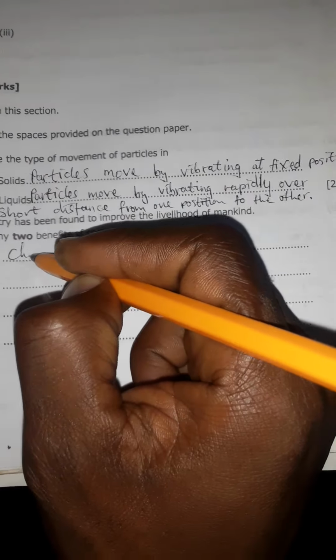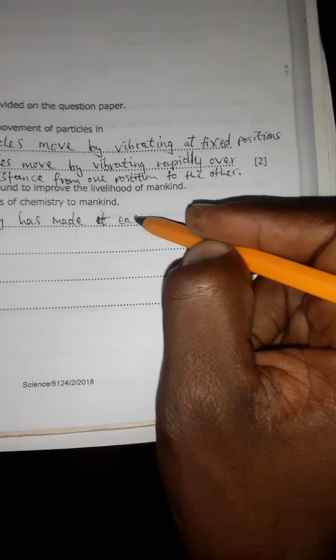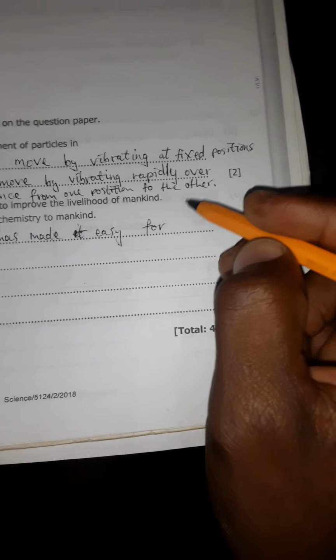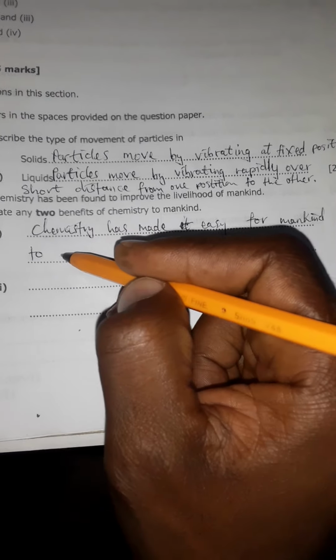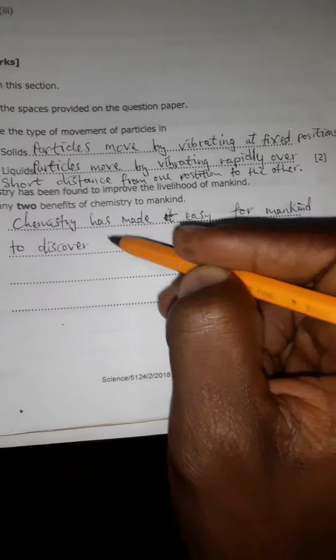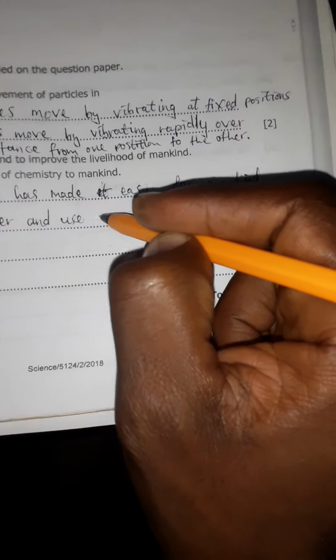So number one, we can say chemistry has made it easy for mankind to discover and use drugs, like medicines.